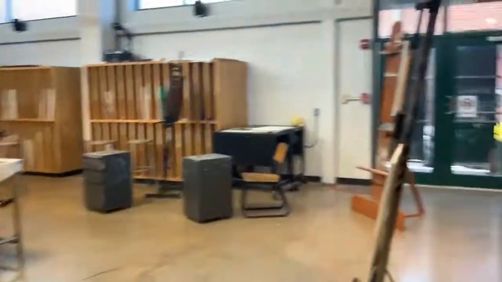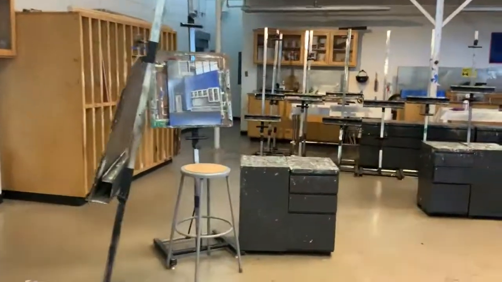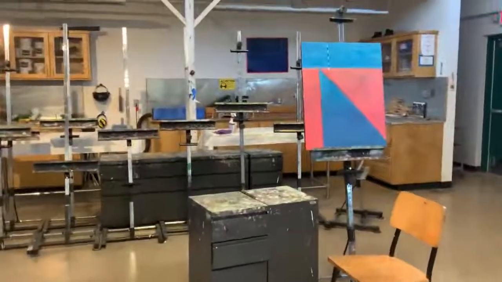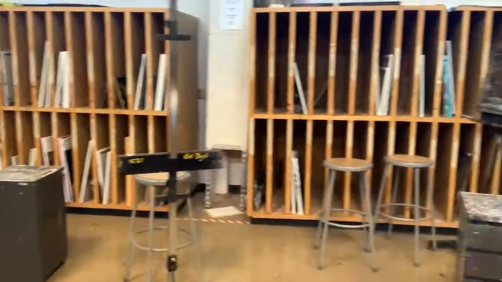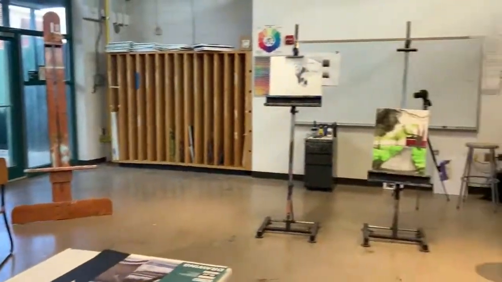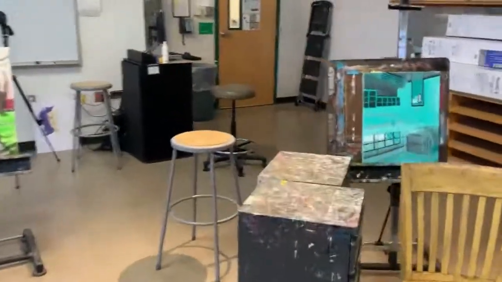We have these really nice open windows. It creates a really nice light effect in here, and it's really important when it comes to painting because you want that color to jump off the canvas. This is our painting studio. Here's some student work.